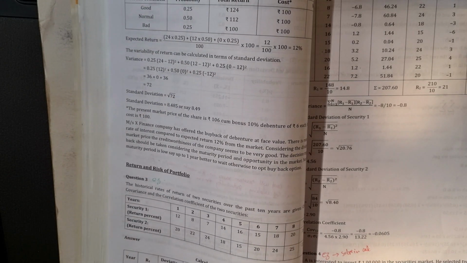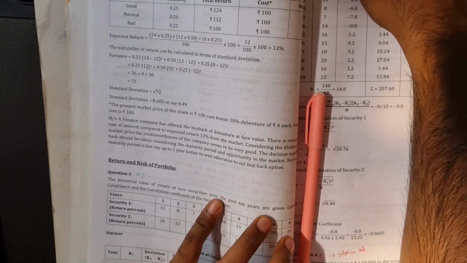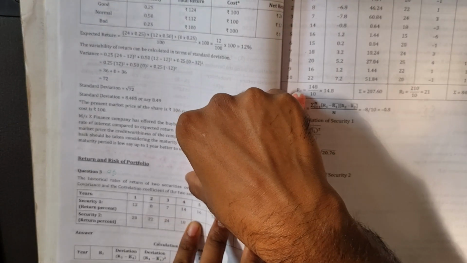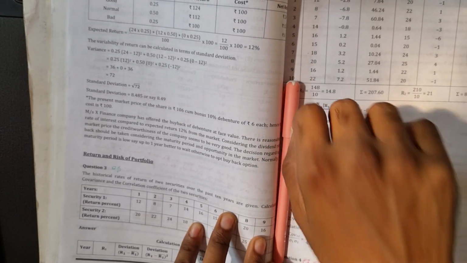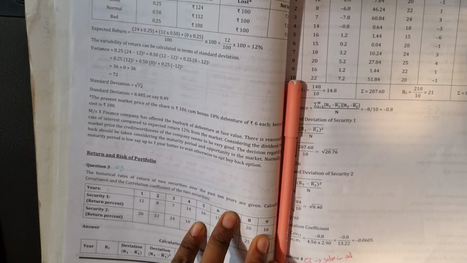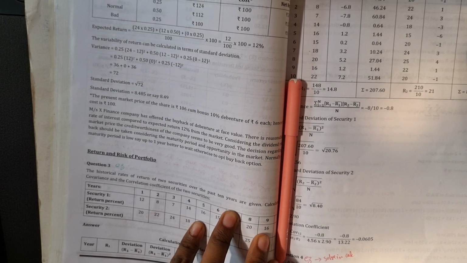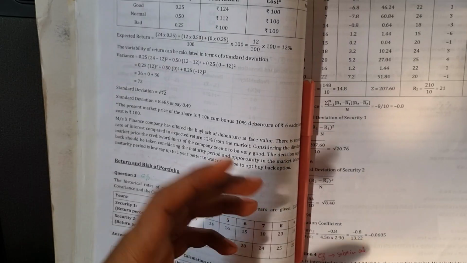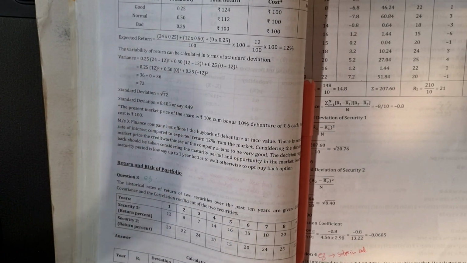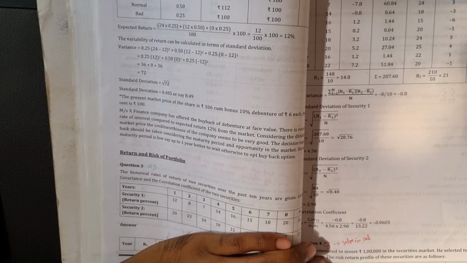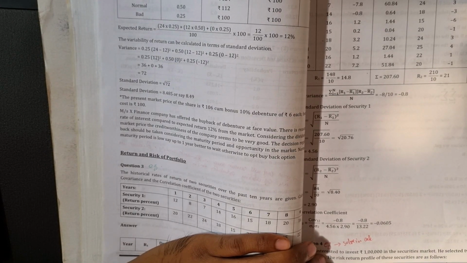Next, question number 3, historical rates of return of two securities over the past 10 years are given. Now we are going to move to return and risk of portfolio. In portfolio how will we calculate return and risk? Return, we just do by weighted average. Okay, how do we calculate risk?